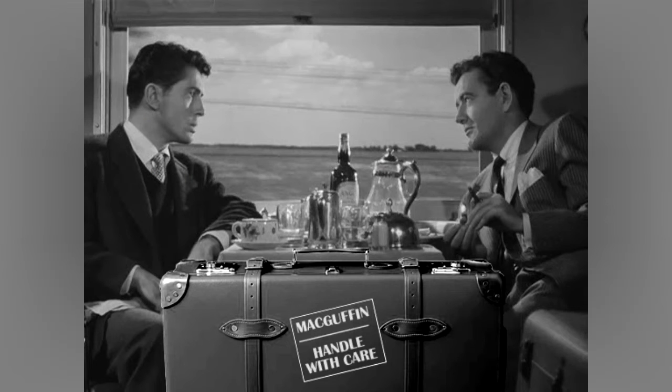As told by Hitchcock, it starts with 2 men on a train. One man says, "What's that package up there in the baggage rack?" And the other answers, "Oh, that's a MacGuffin." The first one asks, "Well, what's a MacGuffin?" "Well," the other man says, "it's an apparatus for trapping lions in the Scottish Highlands." The first man says, "But there are no lions in the Scottish Highlands." And the other one answers, "Well then, that's no MacGuffin."